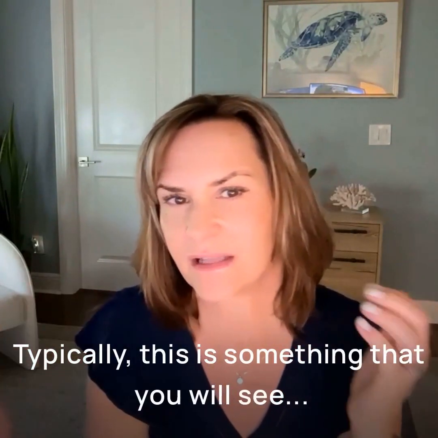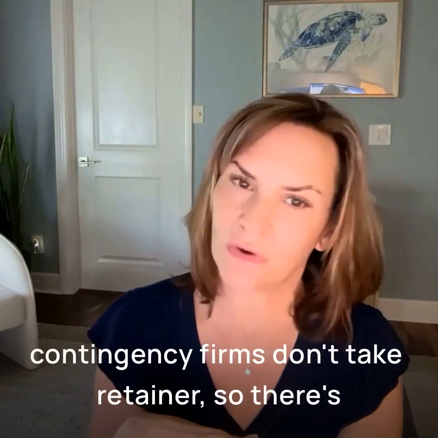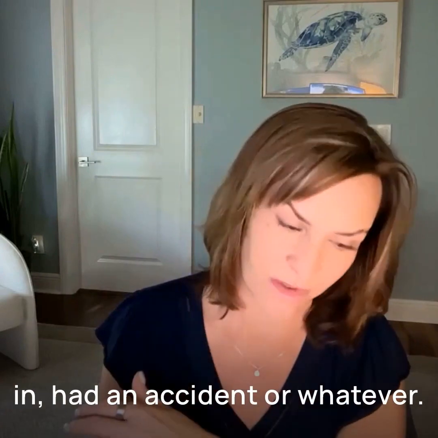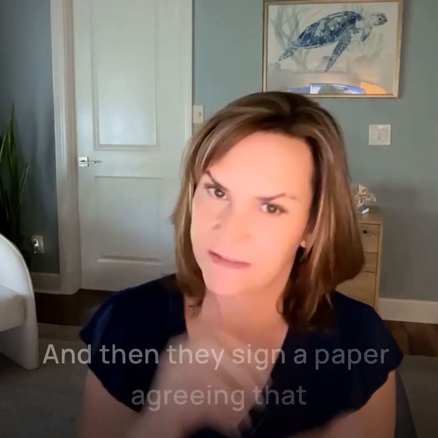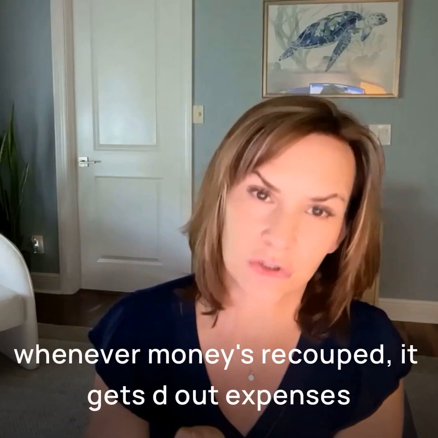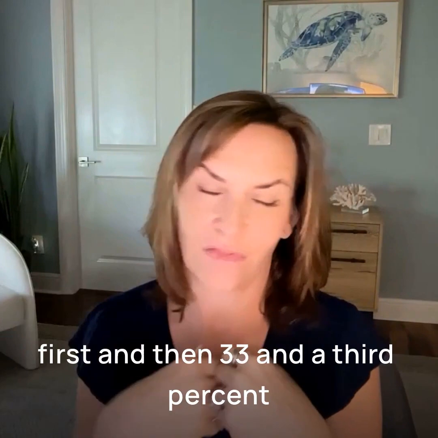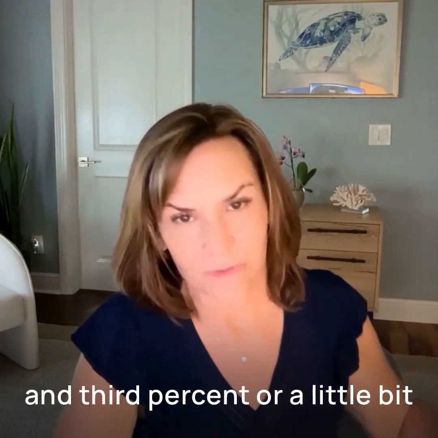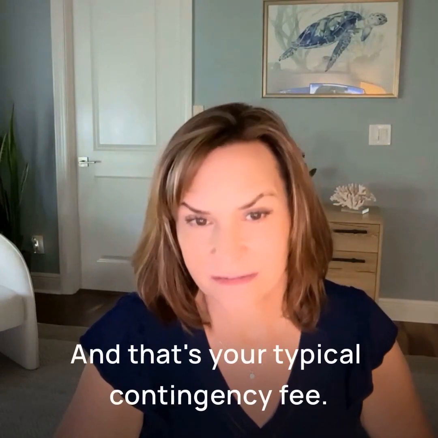Typically, this is something where you will see a difference. A lot of the contingency firms don't take a retainer, so it's no money up front. A client comes in, had an accident or whatever, and the case or matter starts that way. Then they sign a paper agreeing that whatever money's recouped gets divvied out, expenses first, and then 33 and a third percent goes to the law firm, and 33 and a third percent, or a little bit more than that, goes to the client. And that's your typical contingency fee.